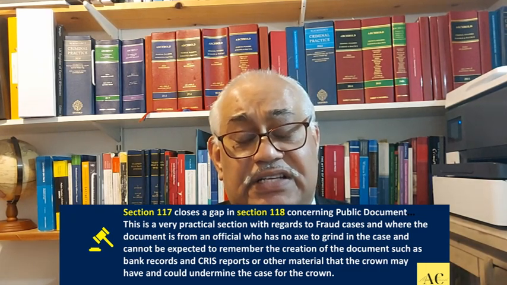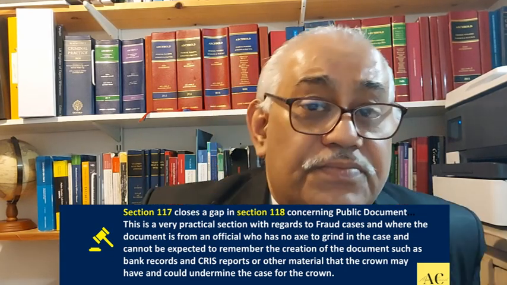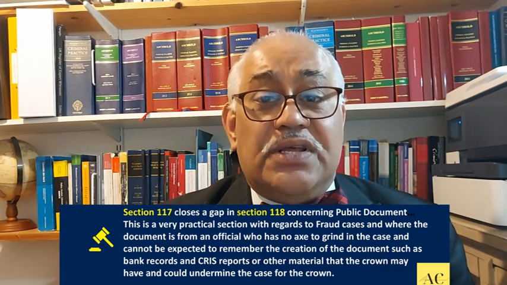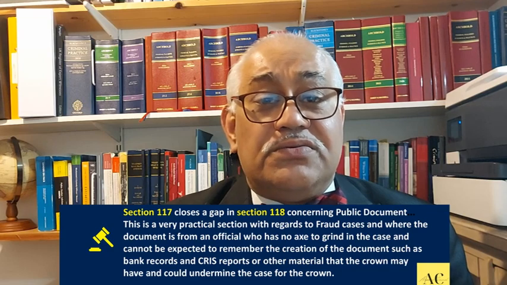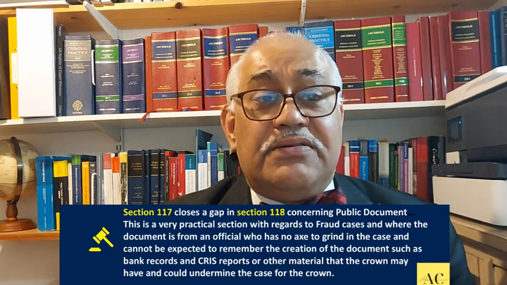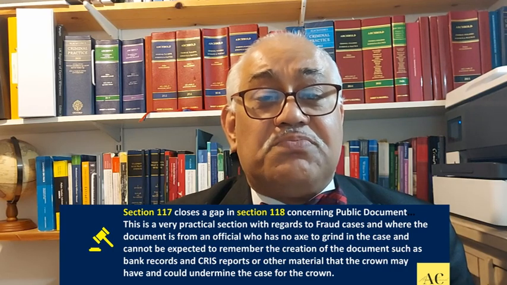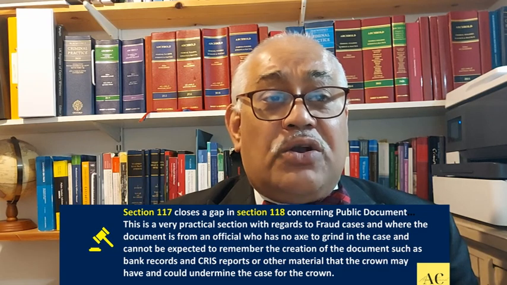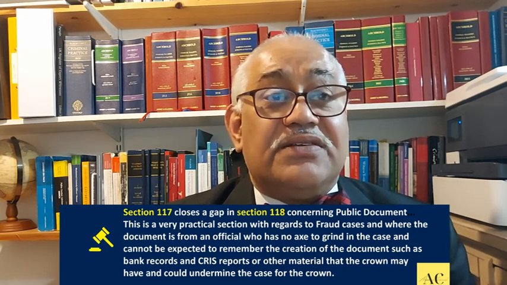Section 117 is a very useful tool for both the Crown and the defense because it allows the court to really deal with the case in a much smoother manner by not having to call witnesses unnecessarily.